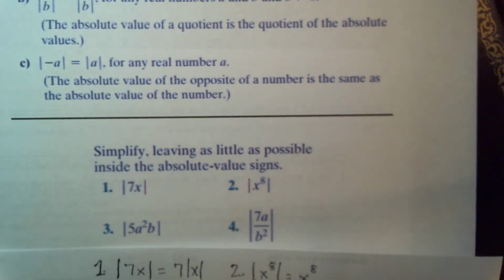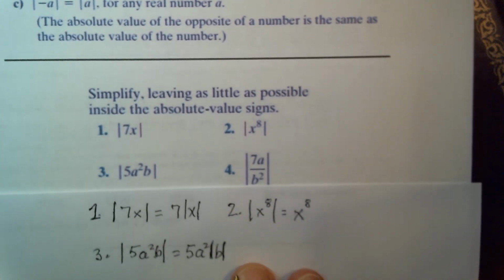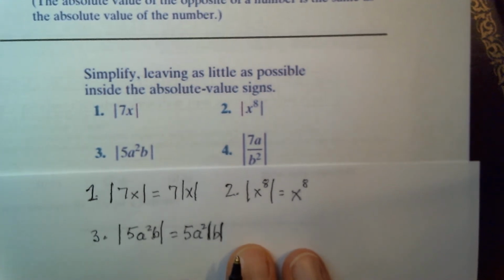Then number 3, 5a squared b absolute value. Well, 5 is a positive number, and a squared is also a non-negative number. And so we just don't know what b is, so we leave b between the absolute value symbols. By the way, absolute value symbols are another example of grouping symbols, like parentheses are grouping symbols, and absolute value symbols, signs rather, are grouping symbols also.